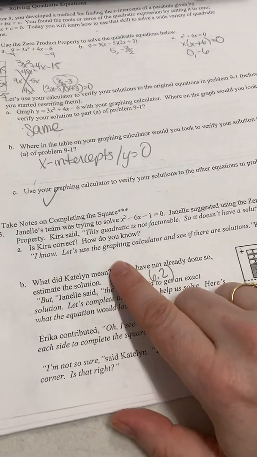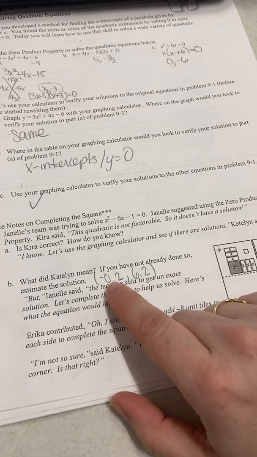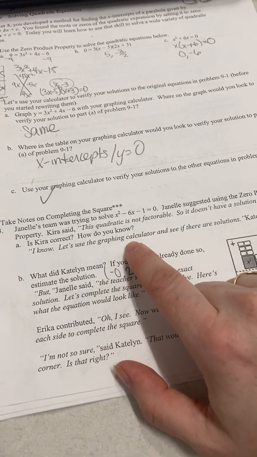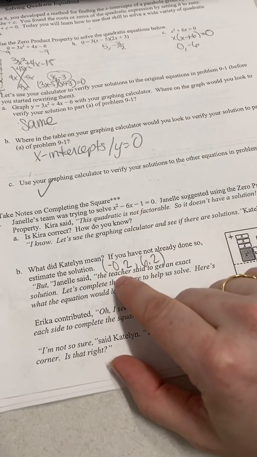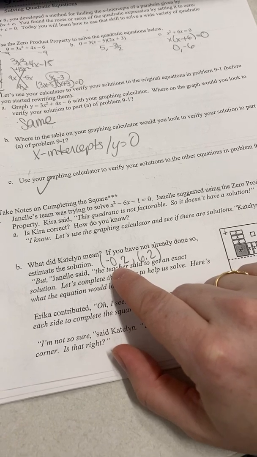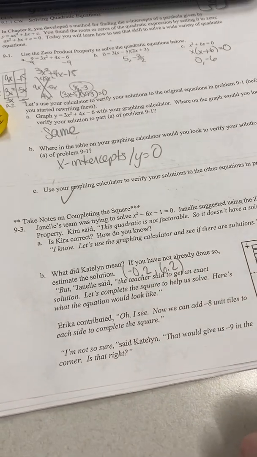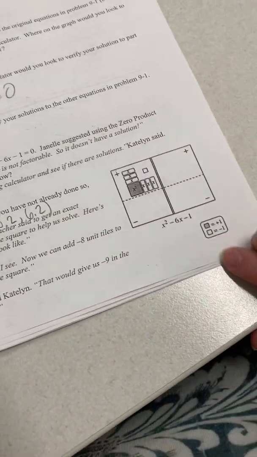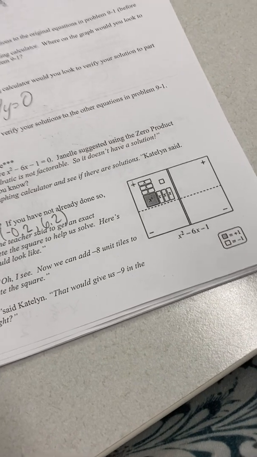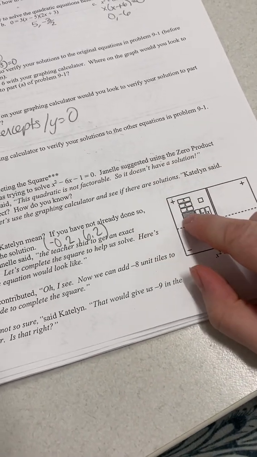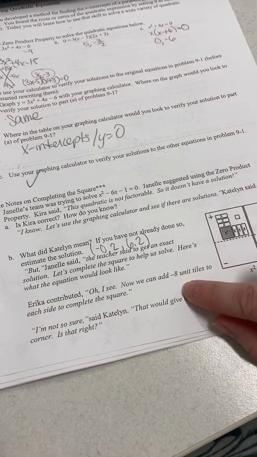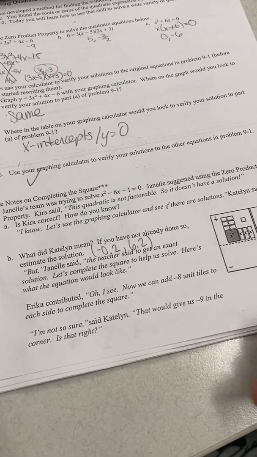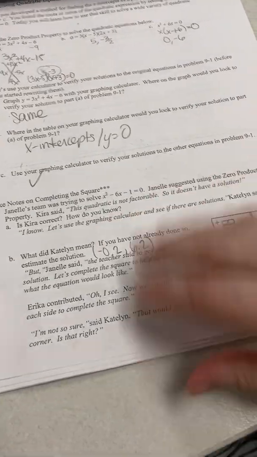And so let's see how to do this. So here where it says let's use the graphing calculator, so just type this into Desmos, and then you can estimate that the two x-intercepts are negative 0.2 and 6.2-ish. But you could also solve it like we did when we were completing the square a couple weeks ago, and you could follow these steps. Now you can add negative 8 tiles to each side. I'm not so sure. That'd give us negative 9 in the corner. Is that right? And so you can kind of read through that.